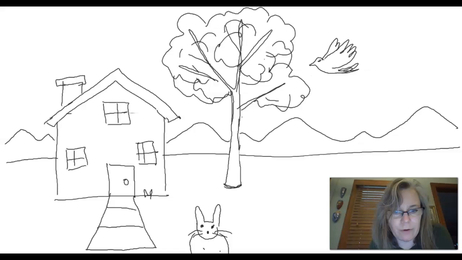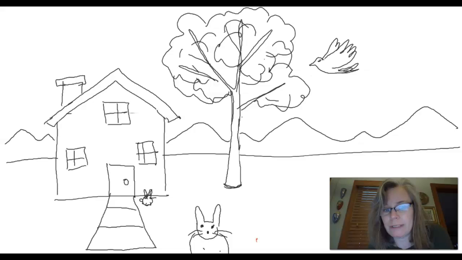So if the bunny rabbit went hop, hop, hop and went over to the house, let's just say our bunny rabbit has a little friend. Okay, that bunny rabbit is farther away. So we have a bunny rabbit that's near and a bunny rabbit that's far. Near is going to be closer and lower down. Far is going to be smaller and further away.